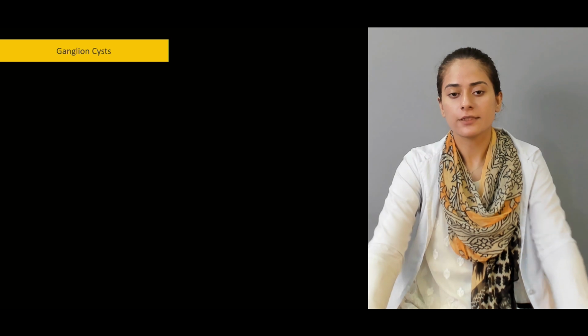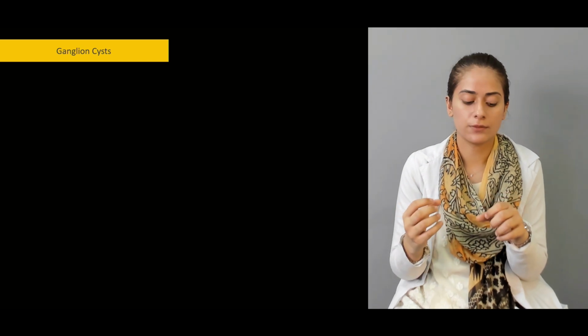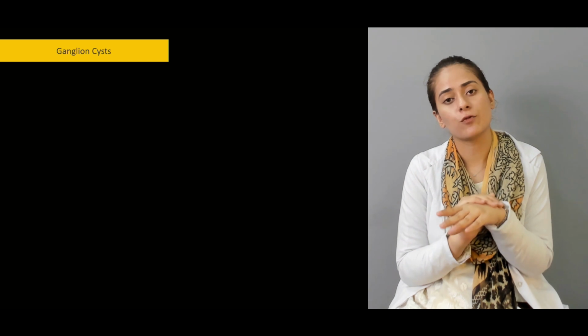So in the end, the last chronic condition that we're going to be discussing is the ganglion or ganglionic cyst. What happens is that when a tendon, mostly a ligament, is ruptured, the contents are expelled out and there is a formation of a sort of cyst under the skin, and it's bendable.